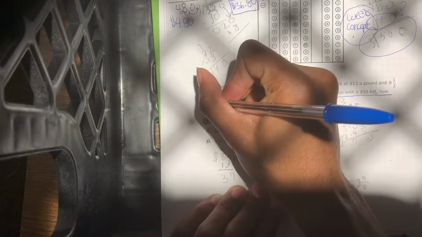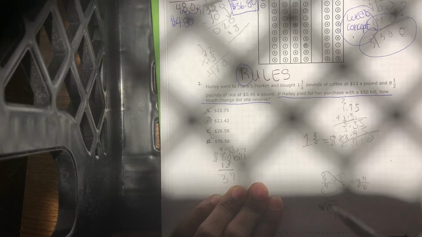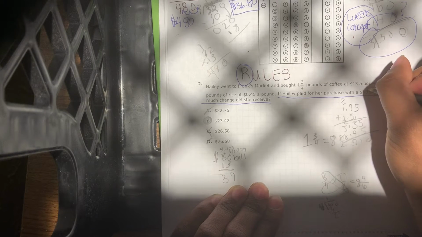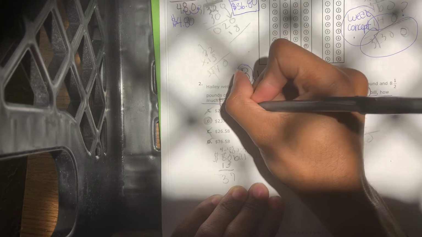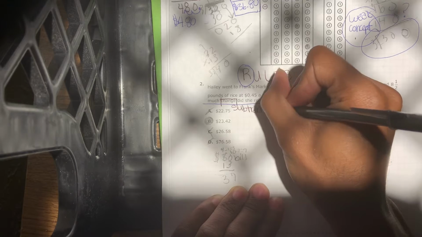we'll circle our R. Now we underline the question. If Haley paid for her purchase with a $50 bill, how much change did she receive? All right. Now we have some more key words here, ladies and gentlemen. This is what makes math so much fun and so interesting. So $50 bill, and then how much change did she receive? Change means that we're going to use subtraction. All right. $50 bill is what she pays with.